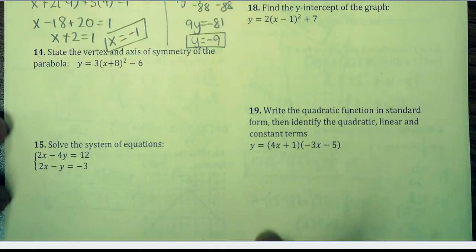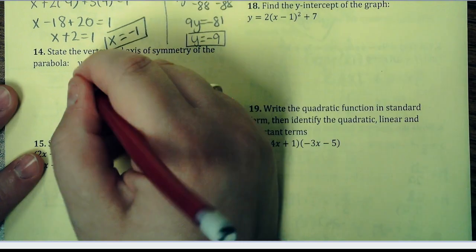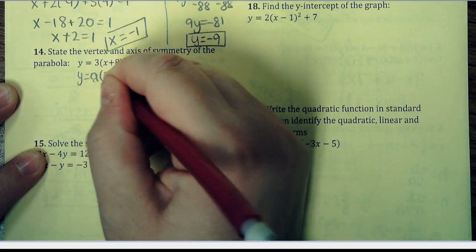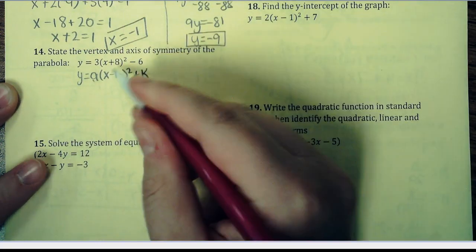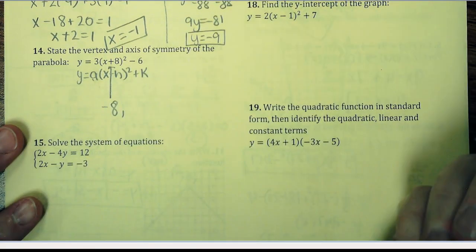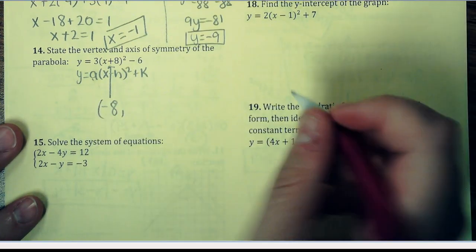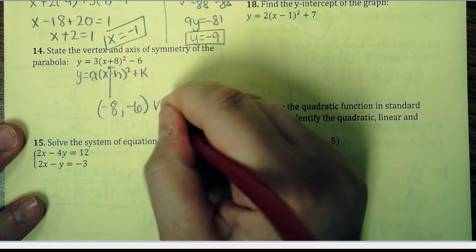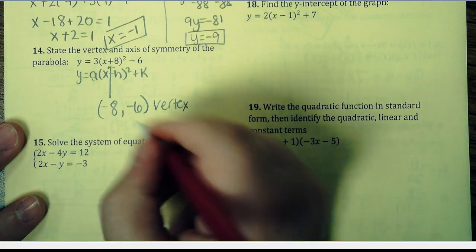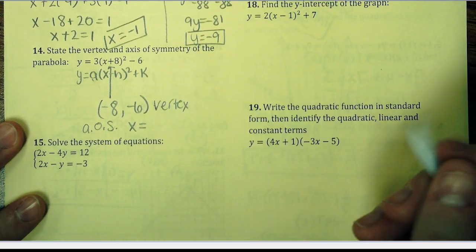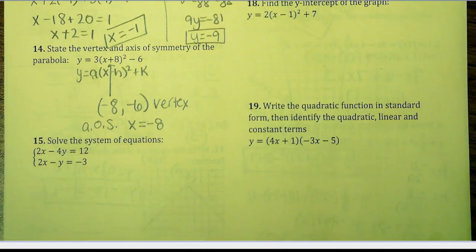Number 14 just says state the vertex and the axis of symmetry. I'm just going to write the vertex form so you can see where I'm grabbing this from. This is x minus h squared plus k. Now, I call this opposite copy. Whatever is inside with the x is the opposite of what it looks like. It's what would set that equal to 0. So -8 is going to be the x coordinate of your vertex. K, you just go ahead and copy that. So -8, -6. This is the vertex. The axis of symmetry always goes through the x coordinate of the vertex. It's a vertical line, so it should just be x equals whatever the x coordinate of your vertex is. In this case, that's going to be -8.